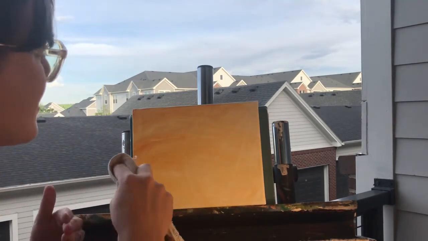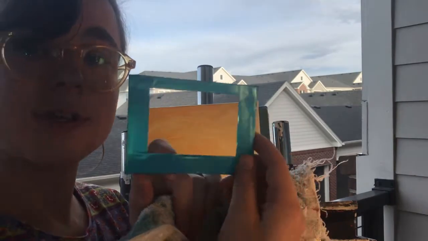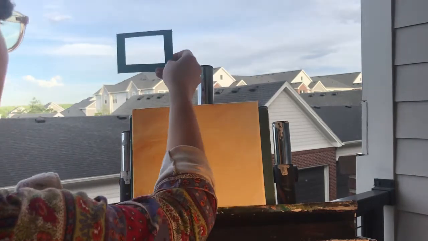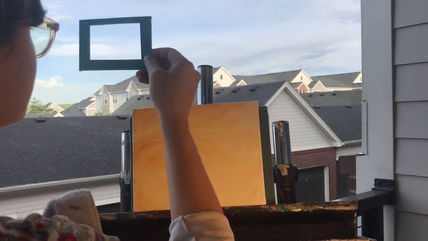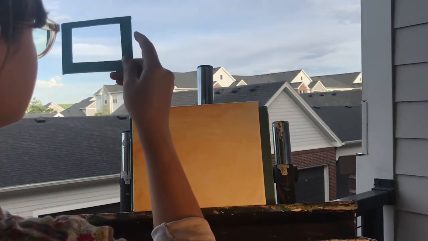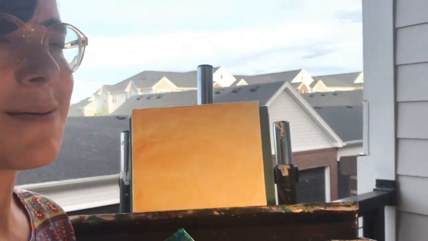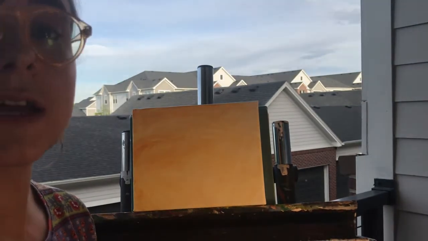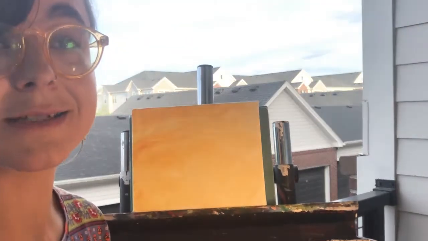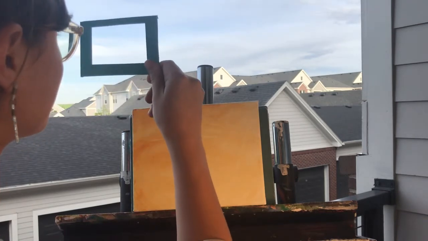So I'm first going to really loosely map out my composition, but it'll be really helpful to use a viewfinder. I'm going to use my viewfinder, close one eye to decide on a composition. Keep in mind that my perspective is going to be a little different than yours. So when you're deciding on your composition, deciding maybe how many trees, how many of whatever you're looking at are going to show up in your frame, and deciding on where the edges of the picture plane are going to line up, because the world is really expansive. We can't quite capture it all.